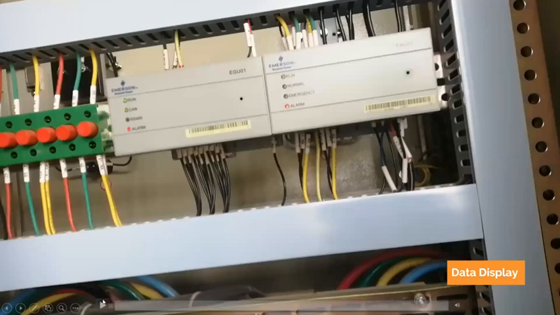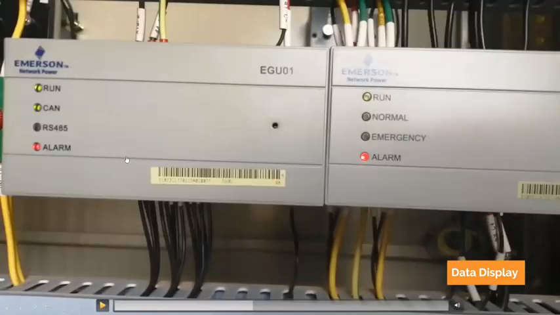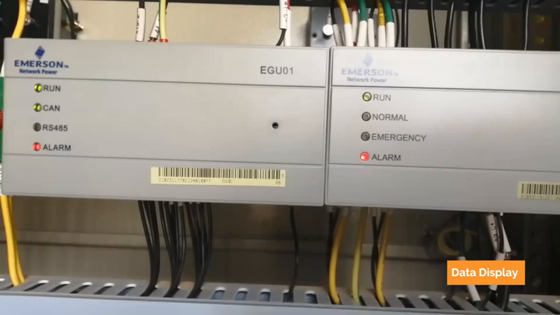So also we have a device here which is at the back of the DC panel, and it is connected with the batteries such that we are able to get the data from the batteries, that is the voltage and the current.